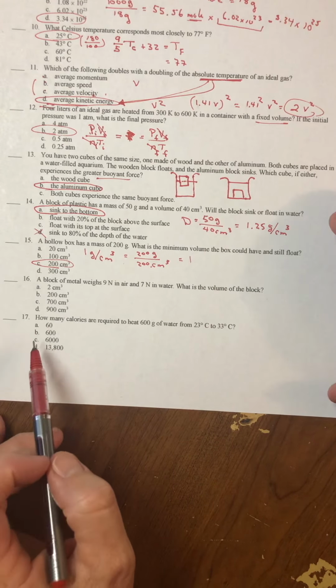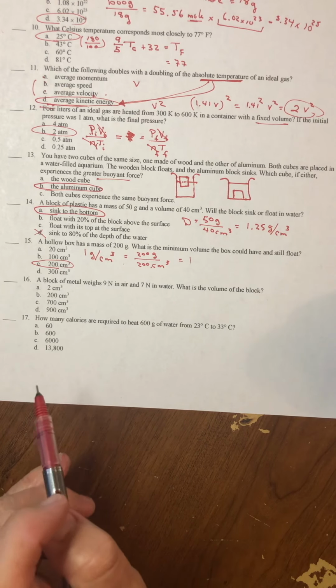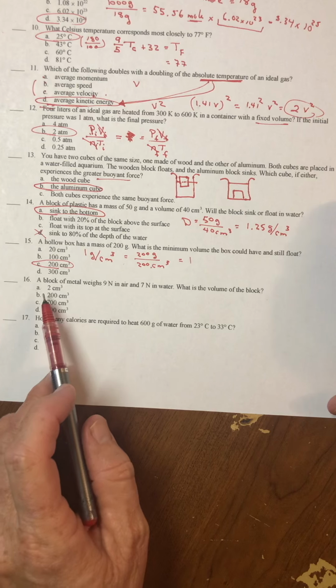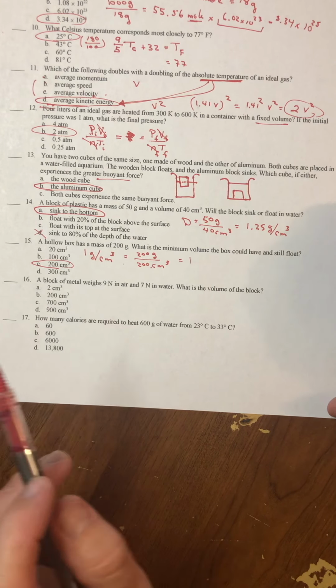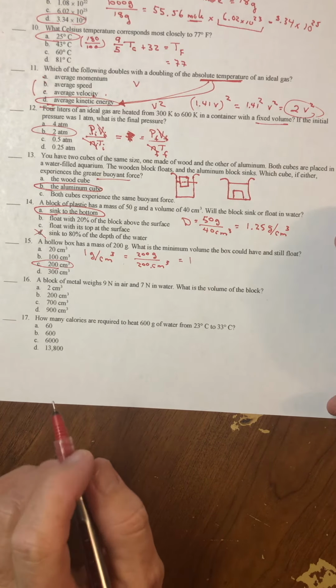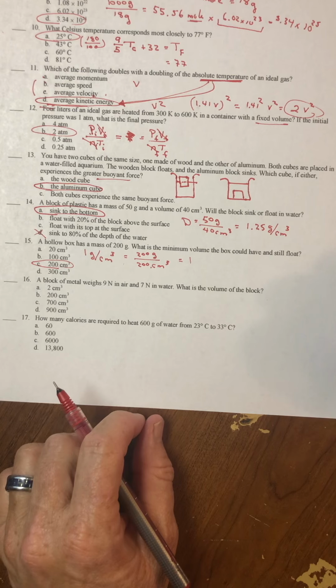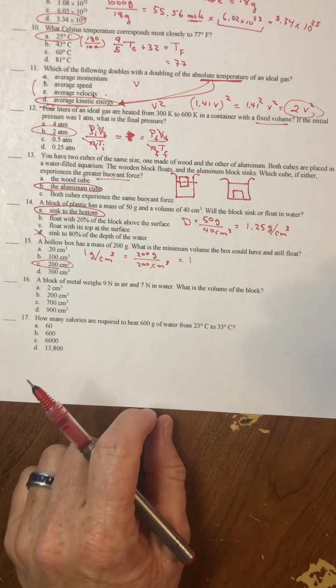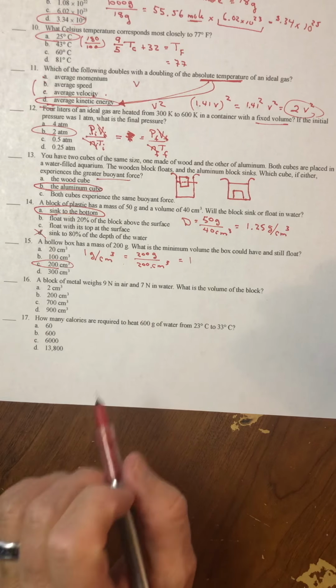And then I think this 16 should be the last one from chapter 12 before we get into our other thermal stuff in the next chapter. It says a block of metal weighs 9 newtons in air and 7 newtons in water. What is the volume of the block? And I think this is pretty similar to a free response question. I'll have to get to that.